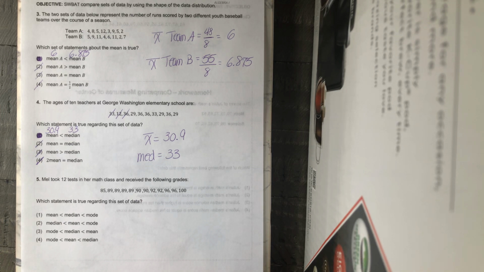And then number 5, it says Mel took 12 tests in her math class and received the following grades. So here they all are. It says which statement is true regarding this information? Well, if I look at my choices, because it's multiple choice, it looks like I have to find the mean, the median, and the mode. All of my answers here use those vocab words.